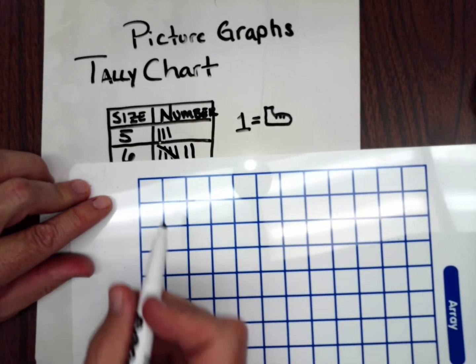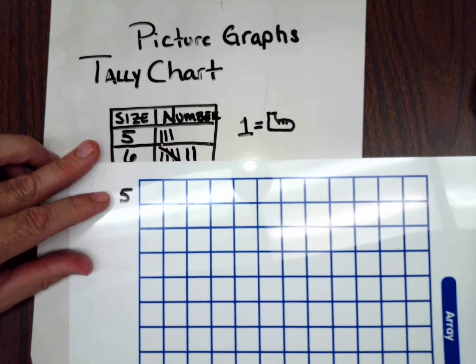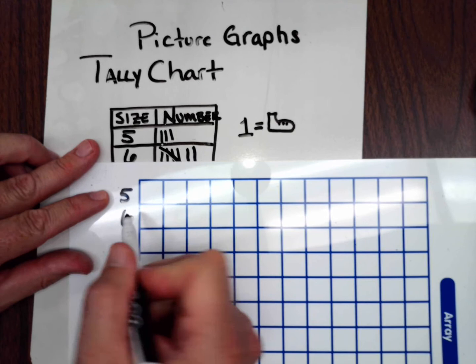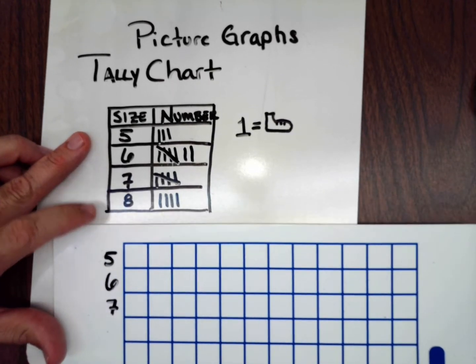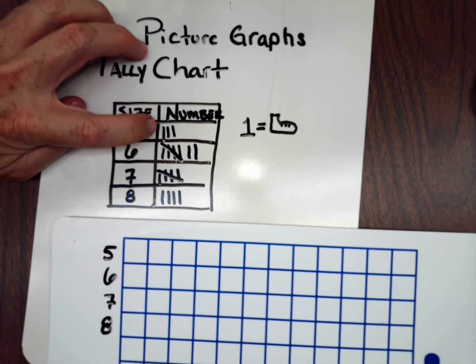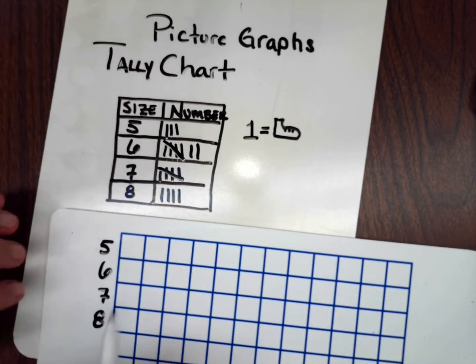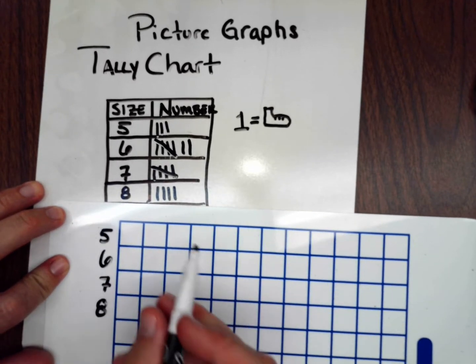I'm going to put size 5 just like this on the outside, then size 6, and size 7, and then size 8. And for however many tally marks, I'm going to draw that number of pictures in the little box. And I use the array to keep it organized.